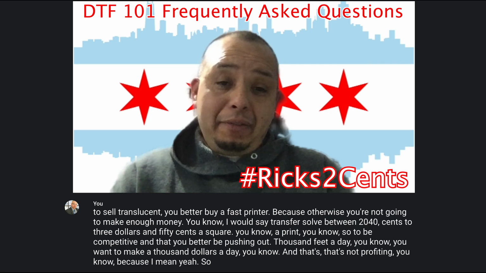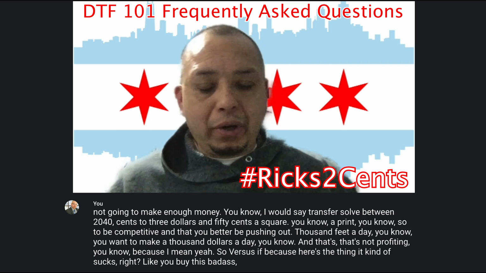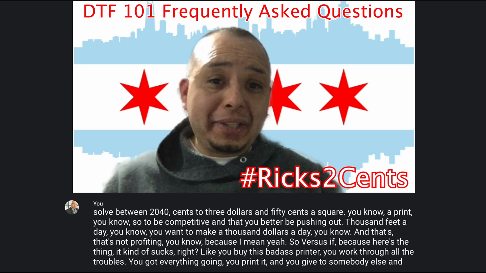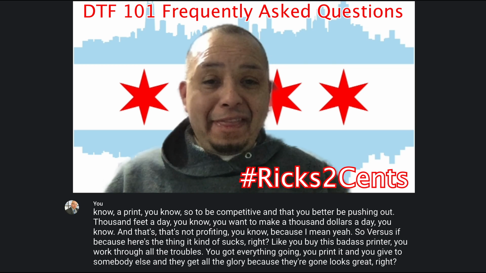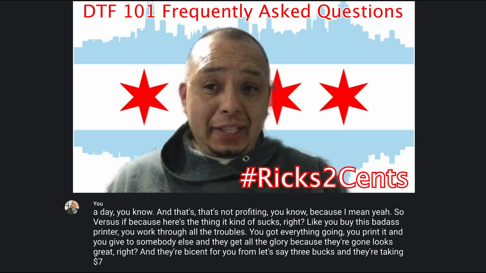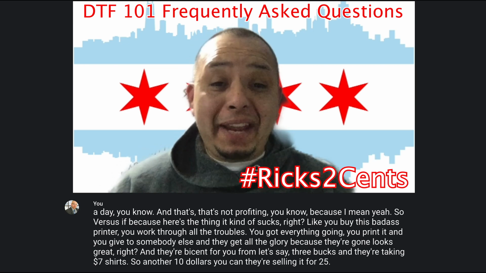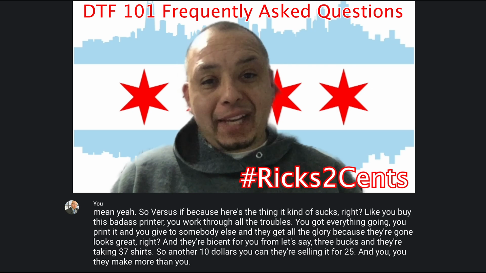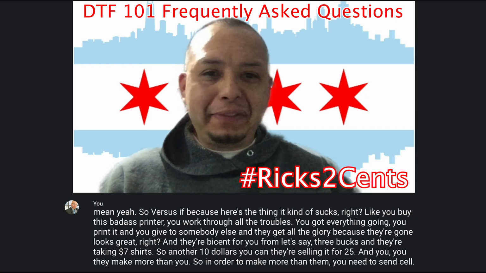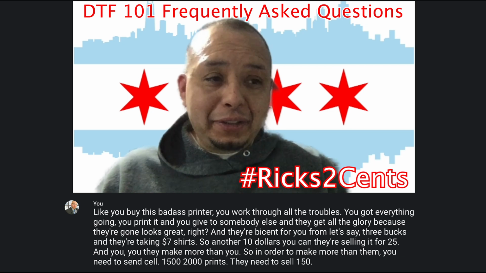Because here's the thing, it kind of sucks, right? You buy this badass printer, you work through all the troubles, you get everything going, you print it and you give it to somebody else, and they get all the glory because their garment looks great. They're buying something from you for, let's say, $3, and they're taking a $7 shirt, so now they're $10 deep, and they're selling it for $25, and they make more than you. So in order to make more than them, you need to sell 1,500, 2,000 prints. They need to sell 150. You get it?